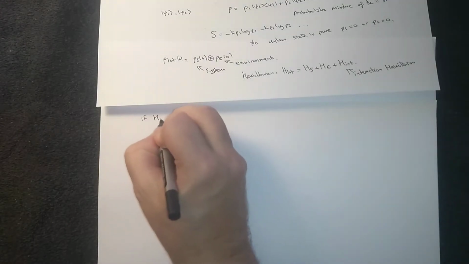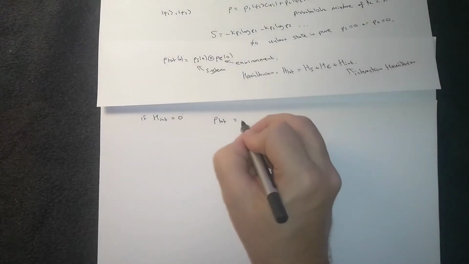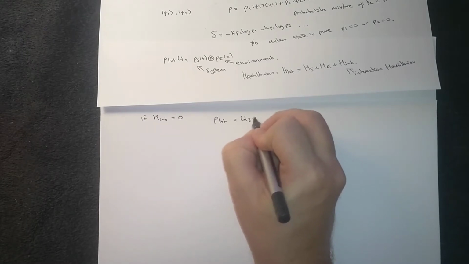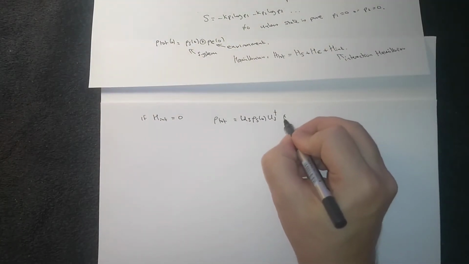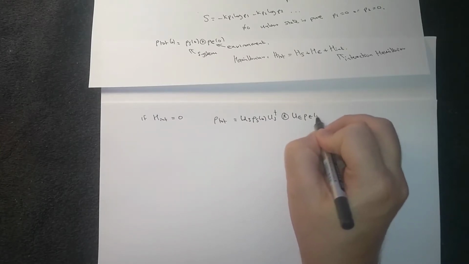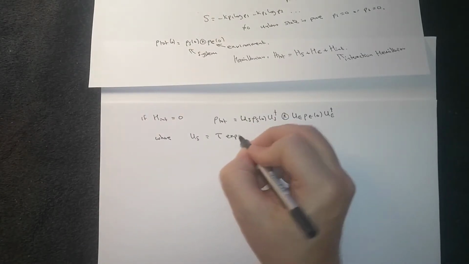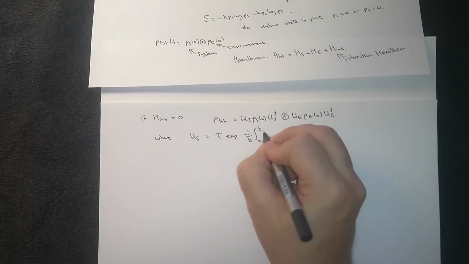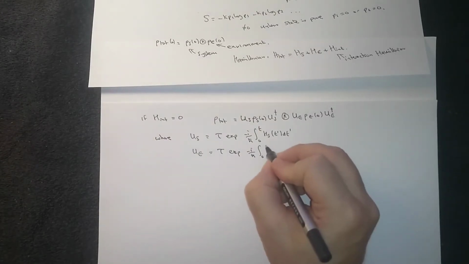If H int was absent, that's 0, then we can evolve this according to rho total is U_S rho_S(0) U_S dagger tensor product U_E rho_E(0) U_E dagger, where U_S is the time-ordered exponential of minus i over h bar the integral from 0 to t of H_S(t') dt', and U_E is the time-ordered exponential of the environment Hamiltonian.